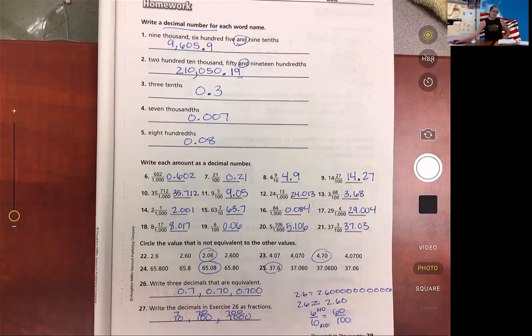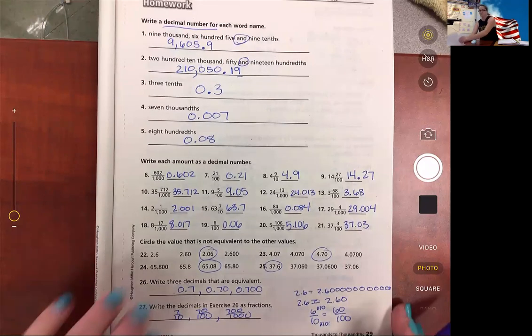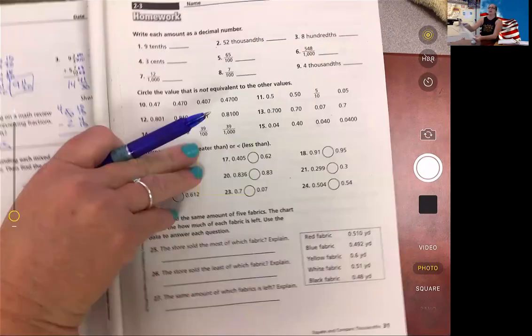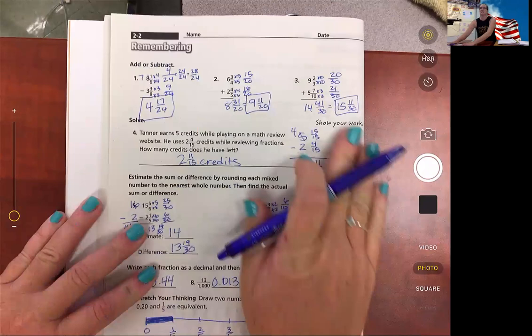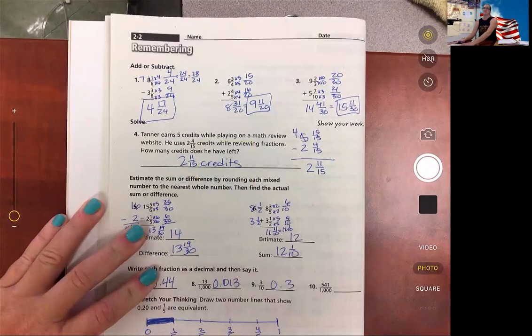All right, ready for the backside? No. I will be adding these to Otis, so if you didn't get a chance to get them all, you'll be able to find them in Otis to finish correcting.